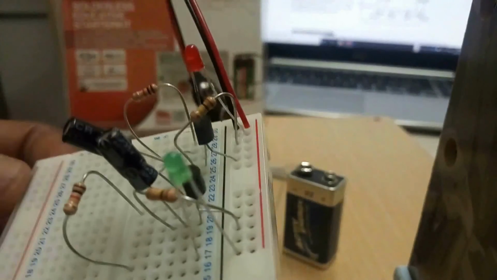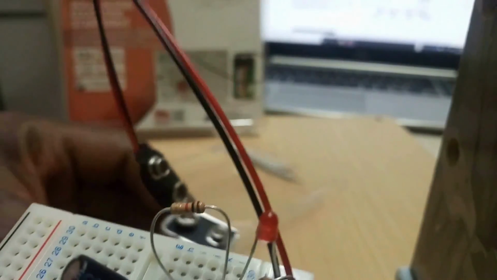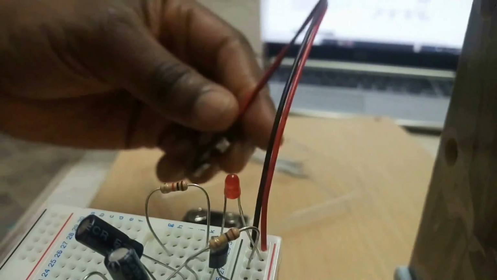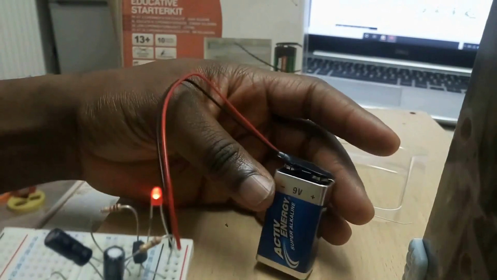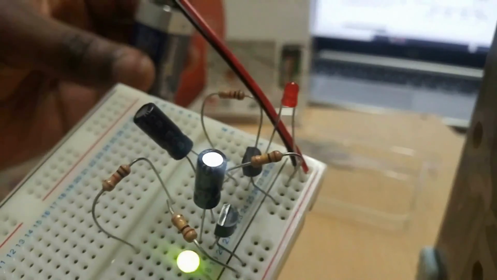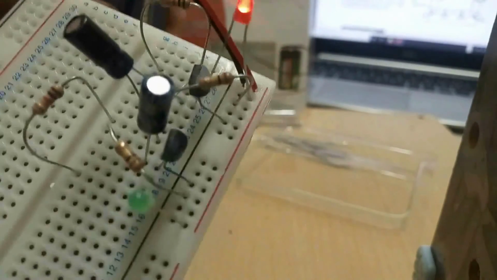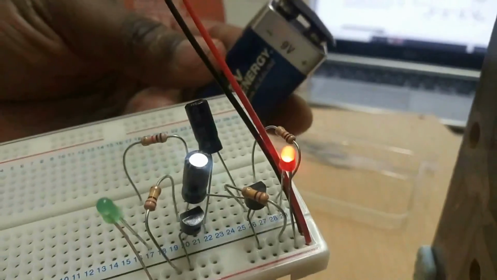Okay, so it's time to power the circuit. I've finished everything, and that's my battery cap. So you just put it, and then we'll see what happens. So that's what you get at the end of the day. This is what we call Astable. You can see the LEDs come on at different times.